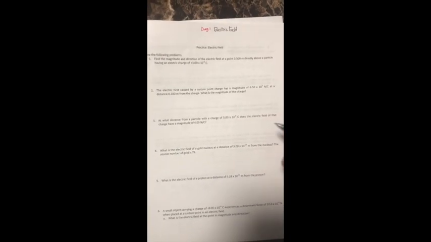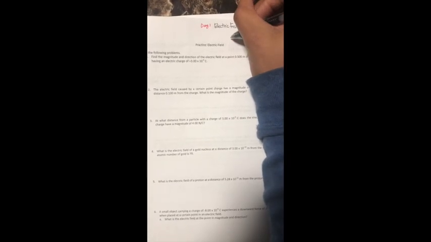All right, now I'm going to go over some practice problems with you guys on electric field. Before I begin, I want us to all recall the two main equations for electric field. If we're talking about the source charge, the charge that's causing the electric field, the equation is electric field is equal to this constant times the charge of the source divided by r squared.